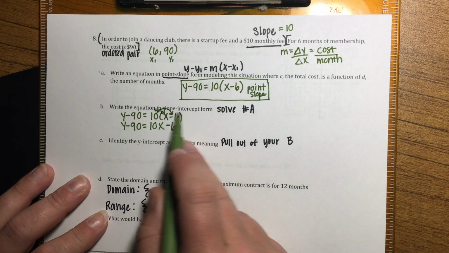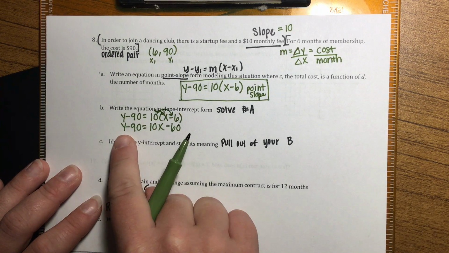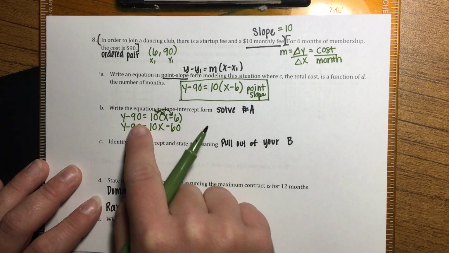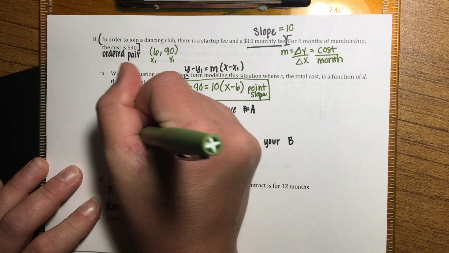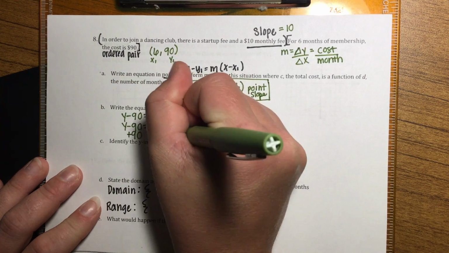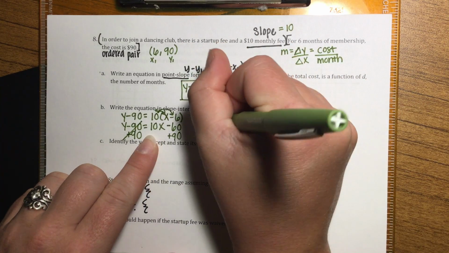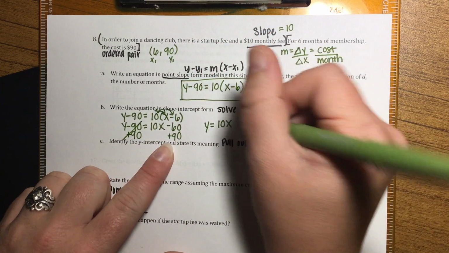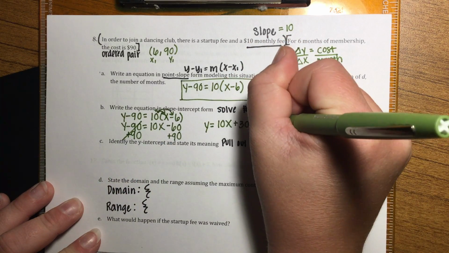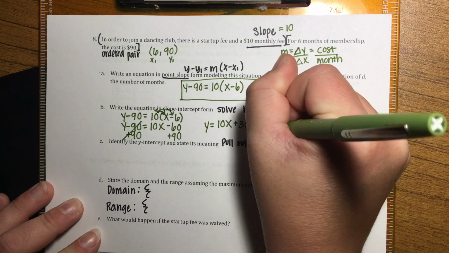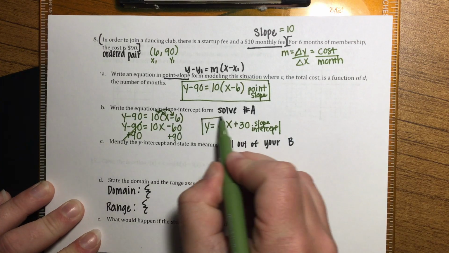Now in order to have slope-intercept form, I have to have y equals all by itself. Right now I have y minus 90 equals, so I've got to get rid of that minus 90. In order to get rid of a minus 90, I'm going to do the opposite. I'm going to add 90 to each side. So I end up getting y equals 10x, and then a negative 60 plus 90 is going to give me a plus 30 there. I now have slope-intercept form, which means I'm done with part B.